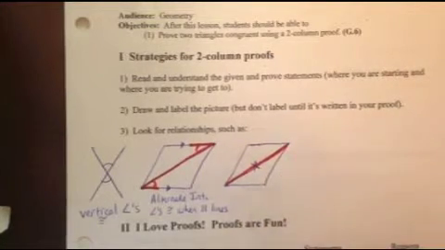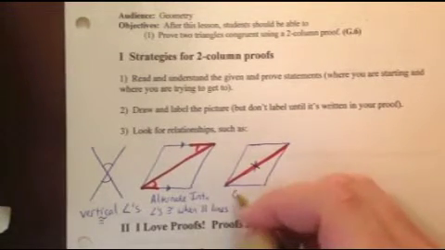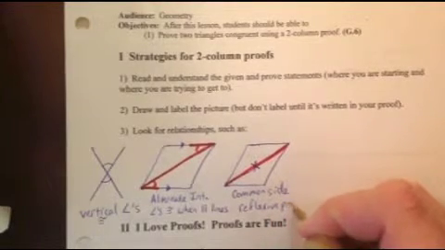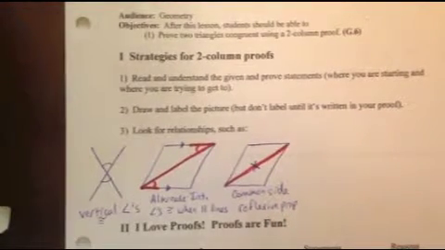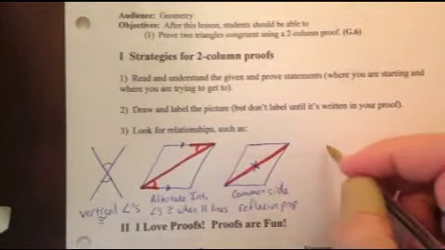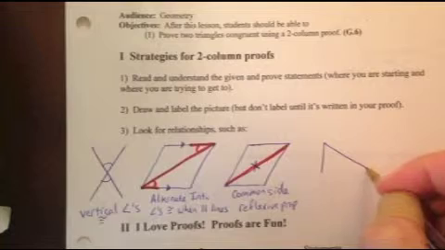So that's always congruent to itself. That's a common side, and we call this the reflexive property. This is what we talked about a couple days ago. Reflexive property. Let me give you a different situation here.